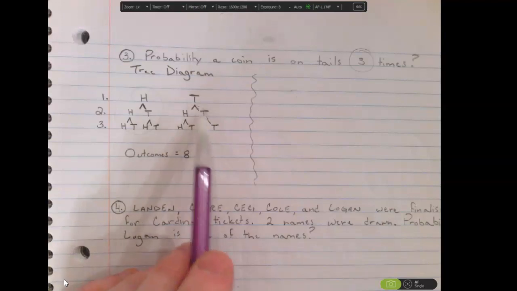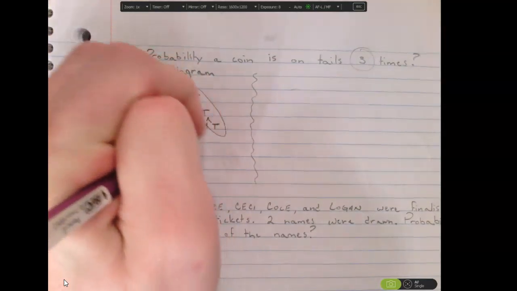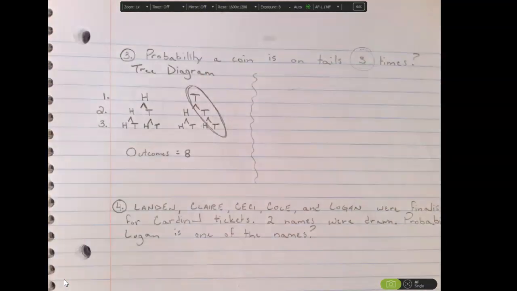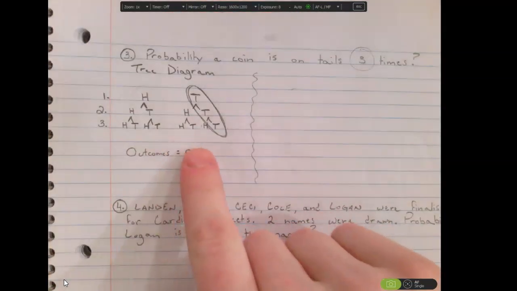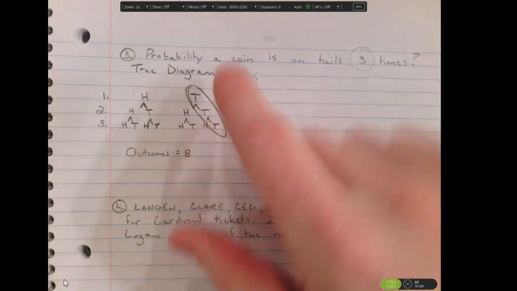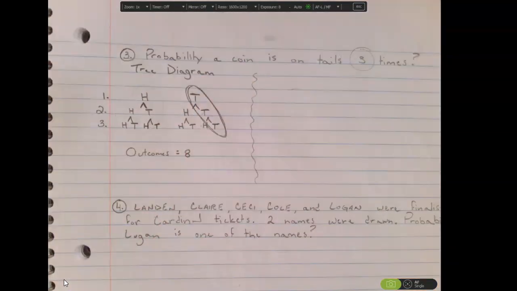Nope. Tails, tails, tails. So there's only one outcome that shows tails 3 times. There is nowhere else on this tree diagram where I see tails in row 1, 2, and 3.